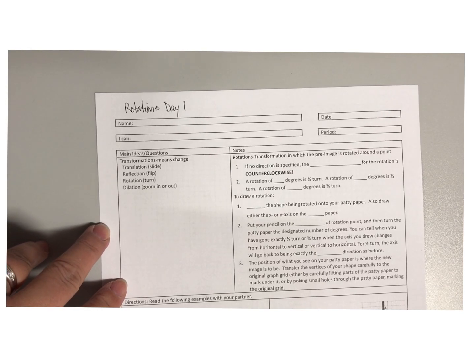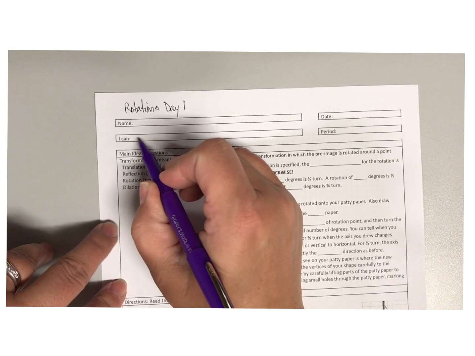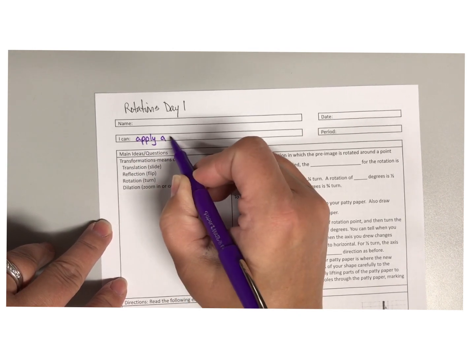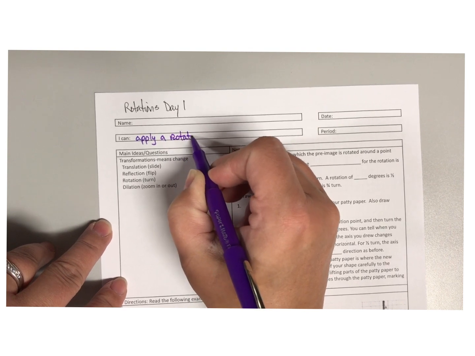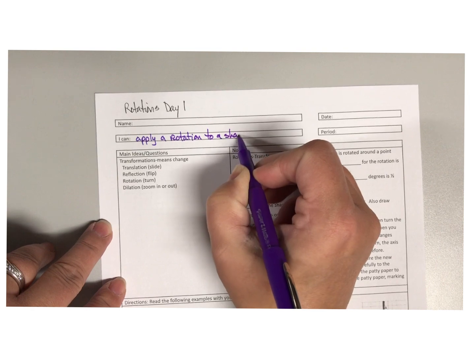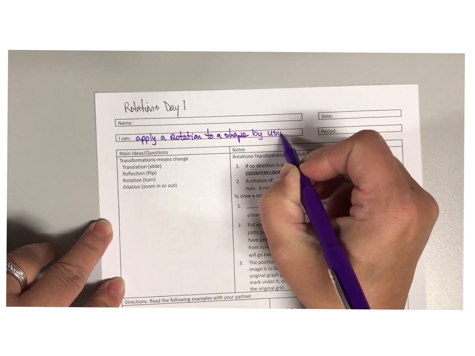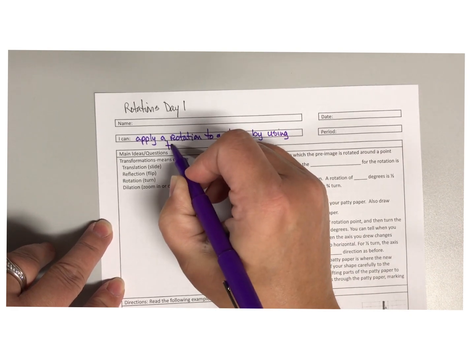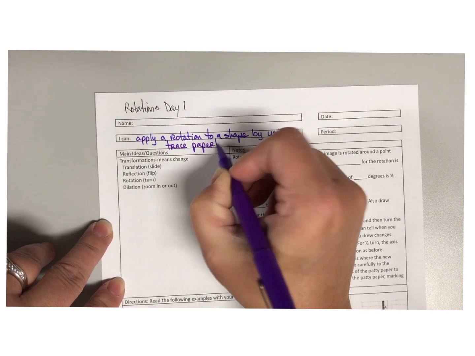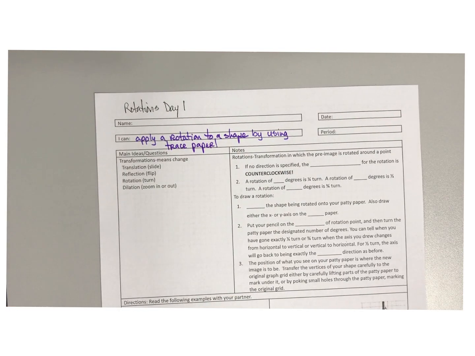Right, so we're going to go ahead and do the first day of rotations. And so our I can statement is: I can apply a rotation to a shape by using trace paper. And so that's our I can statement for today, and that's what we're looking at.